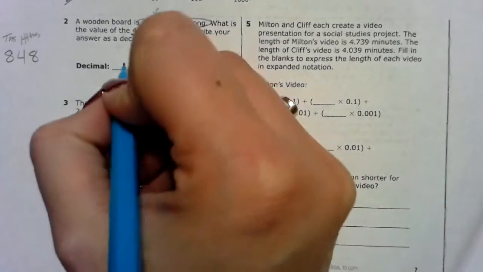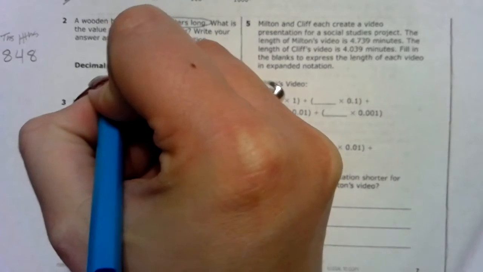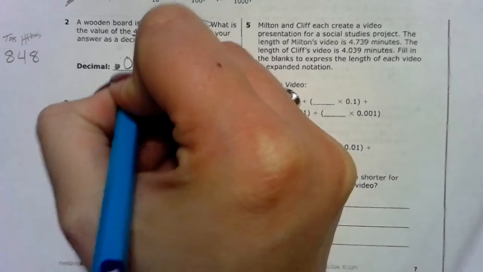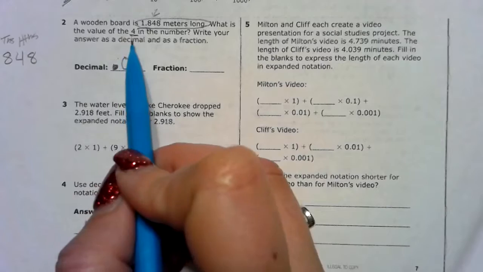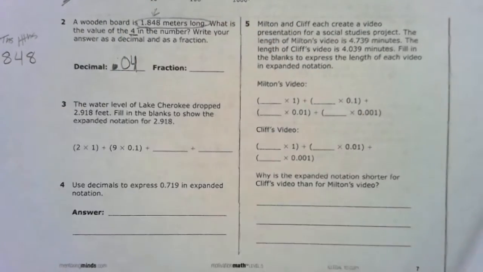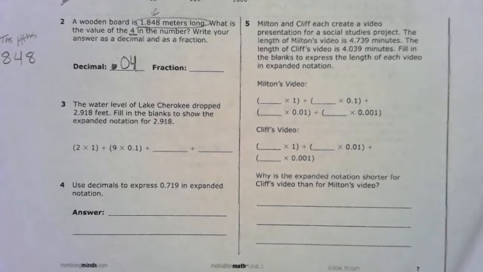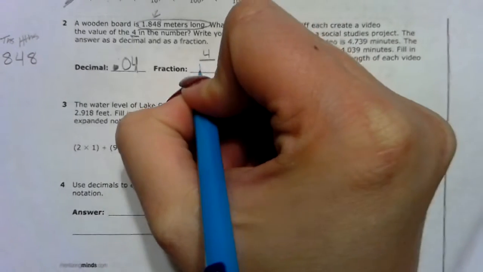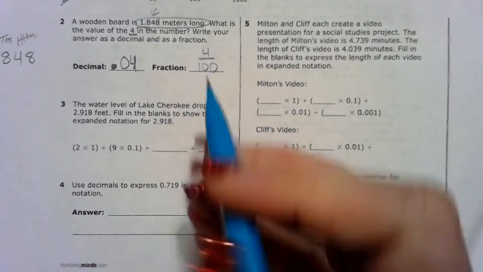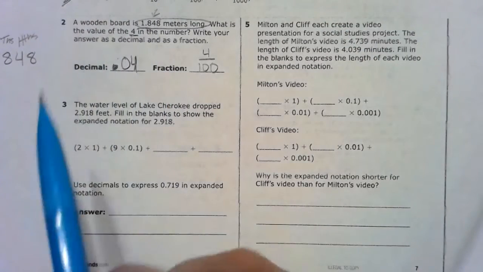So the decimal is in the 0.01 or hundredths. And again, what is the value, the place value of it? So really it's 4 hundredths. The value of it is 4 hundredths. So 4 in the hundredths place. If it asks you for what place value it's in, the hundredths.